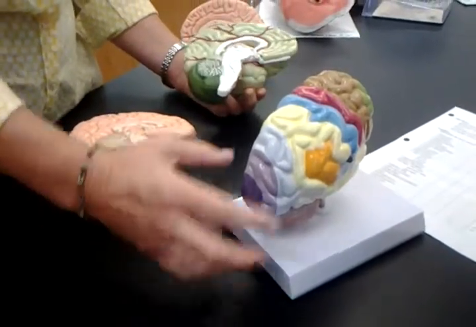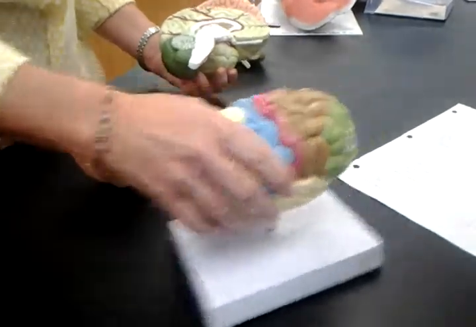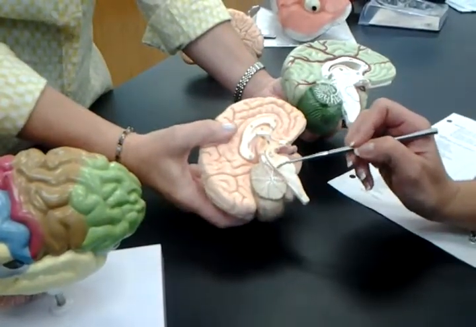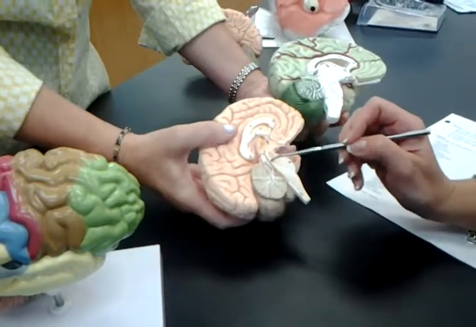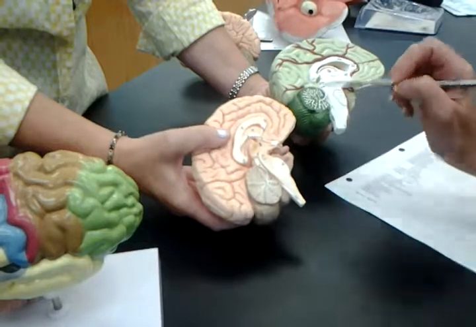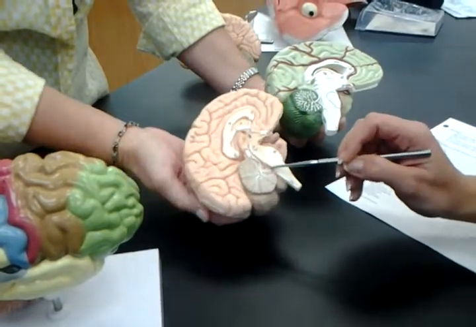Cerebral aqueduct. Alright, either one of these. Remember, it's a canal-like structure. Good. Connects to your fourth ventricle. Cerebral aqueduct. Fourth ventricle there. Show me fourth ventricle there. Good.